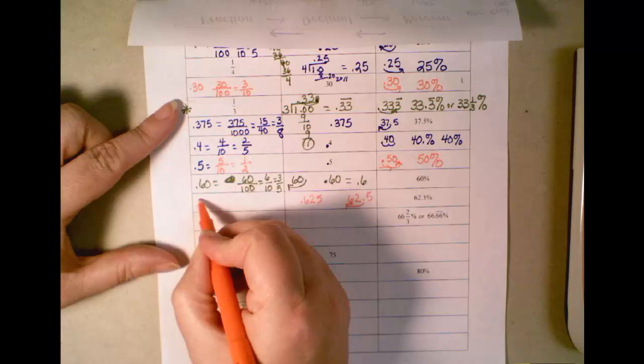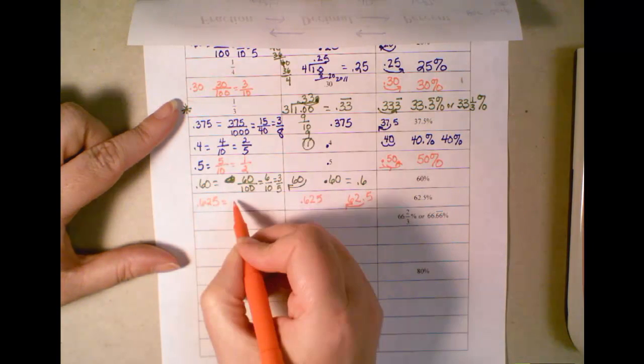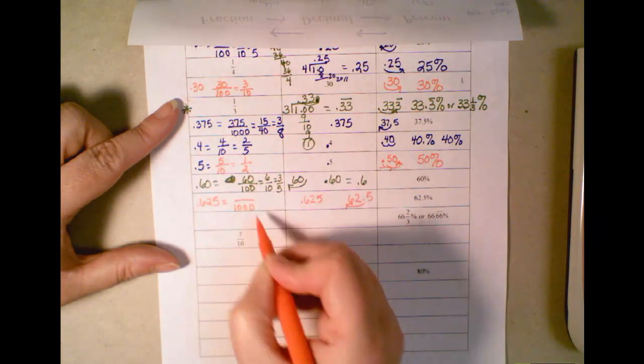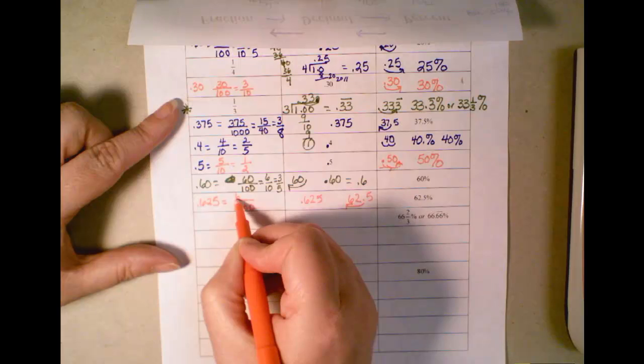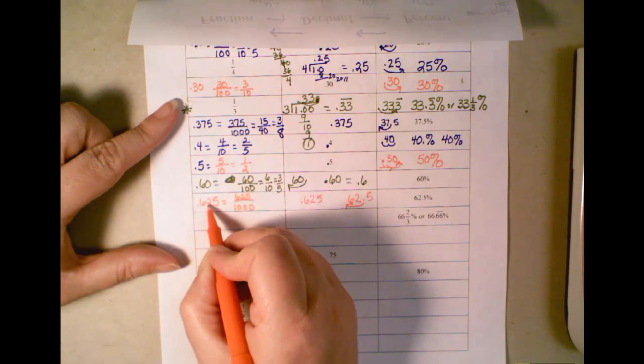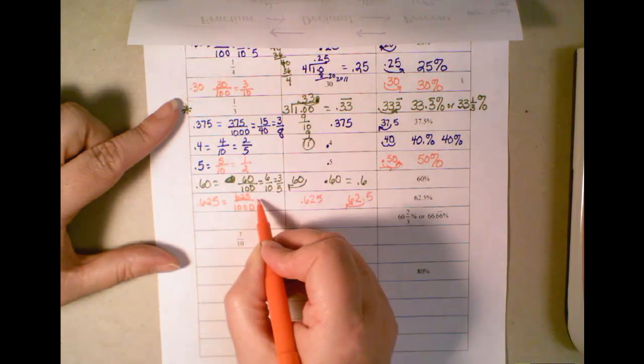Now let's change that decimal into a fraction, and again in this case that will be over 1,000, and we get our 625 over 1,000, since that's in the thousandths place.